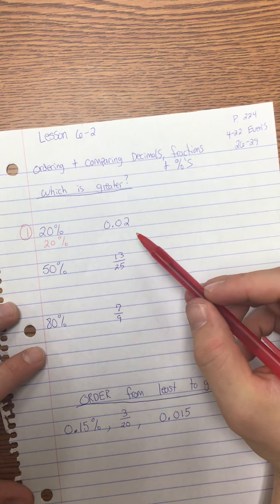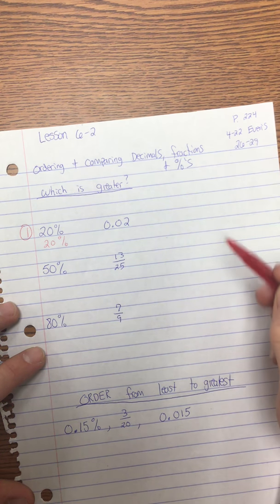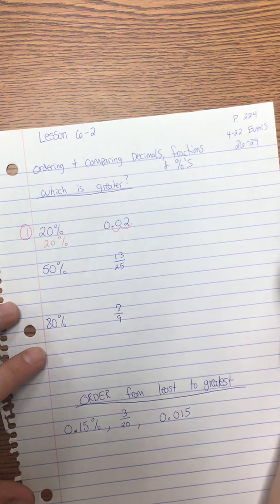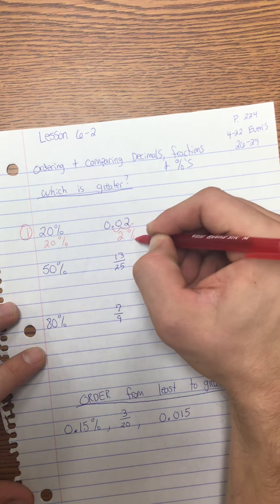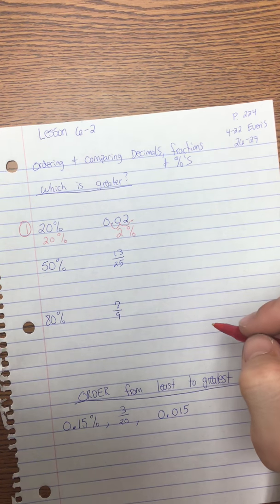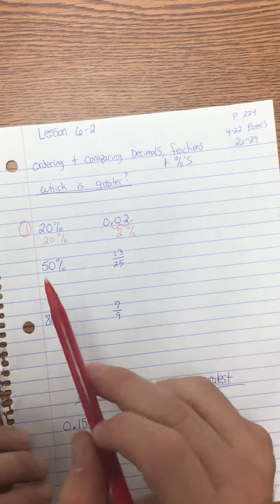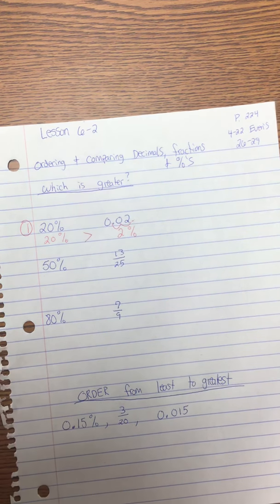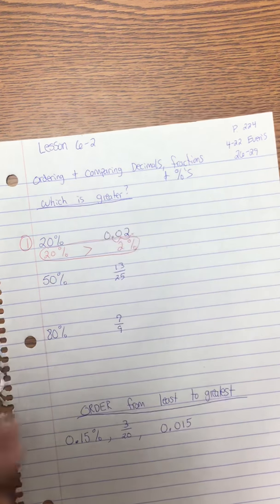Now, we learned last lesson, when we convert a decimal to a percent, all we need to do is move our decimal 2 places to the right. So I go 1, 2, and now it's at the end. That represents 2, so I have 2%. Now I'm able to compare these, based on the fact that I have them in the same format. So I have 20% and 2%. Well, we know 20% is more than 2%, so 20% is greater than 2%, okay? So this would be our answer right there.